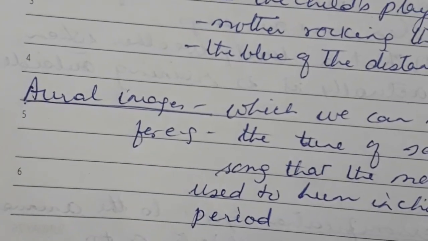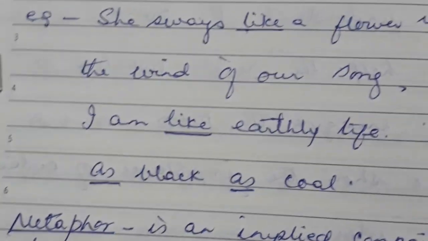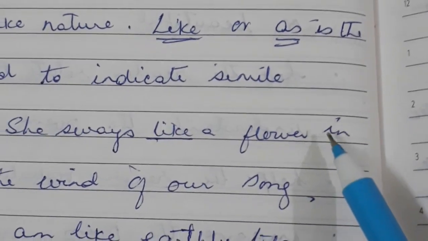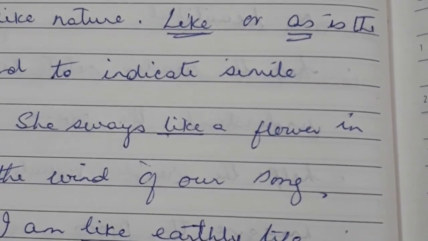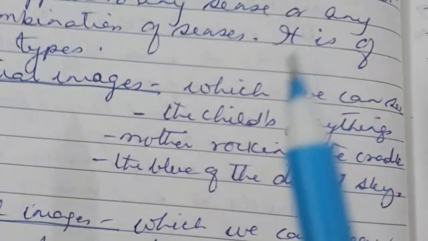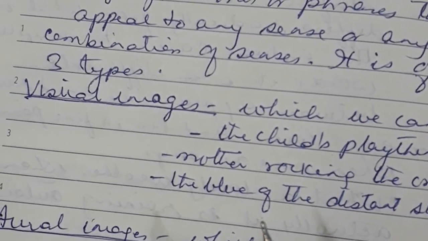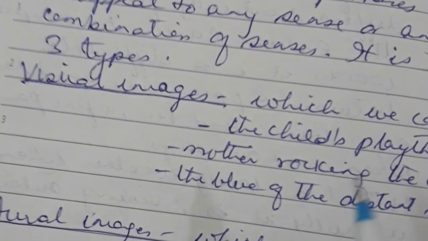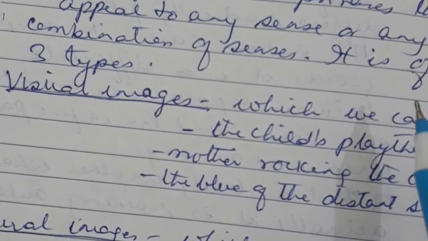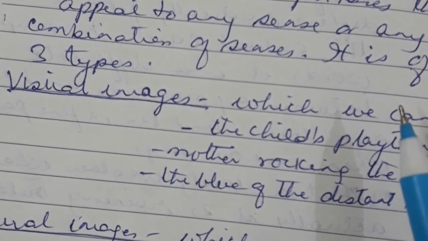So I have discussed the five poetic devices in this part. In the next video I'll discuss more poetic devices like alliteration, refrain, etc. All these devices will help you to understand the poem well.